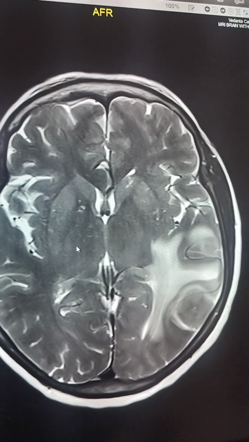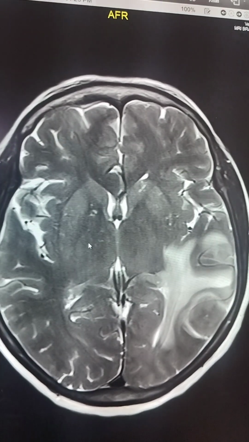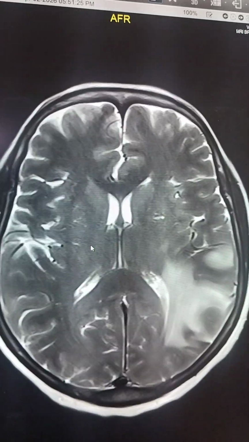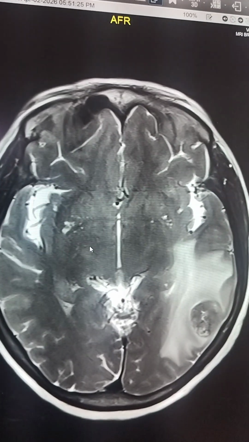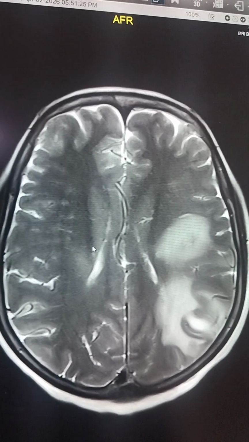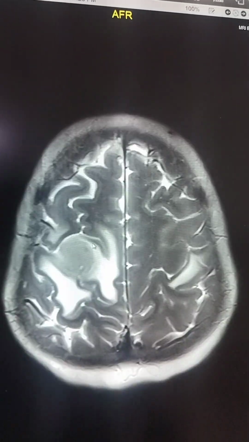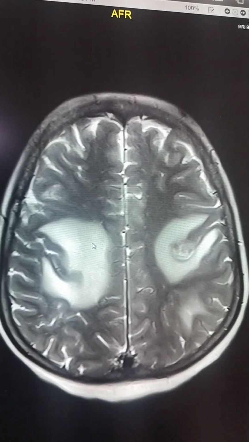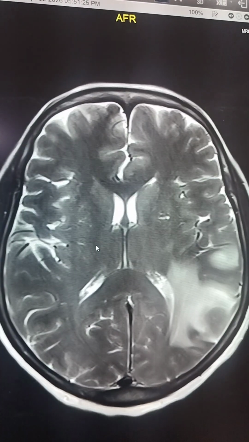Now most importantly, look carefully. These lesions are predominantly at the cortical-subcortical region or gray-white matter junction. This is a classic location where metastasis lodges due to vessel caliber changes. Now look at the edema pattern.